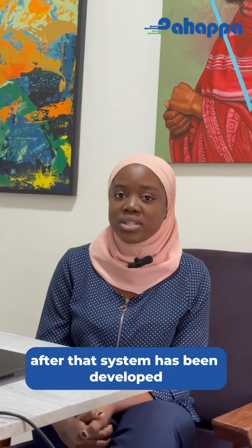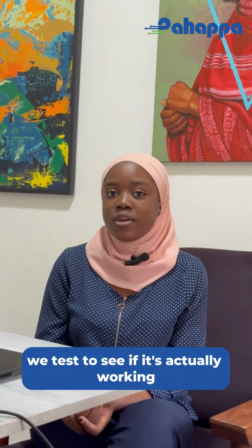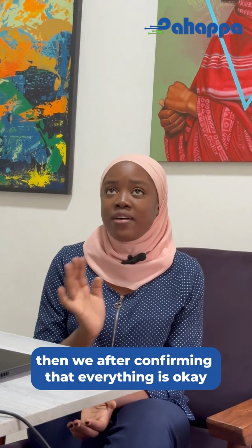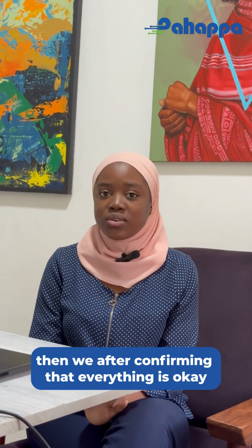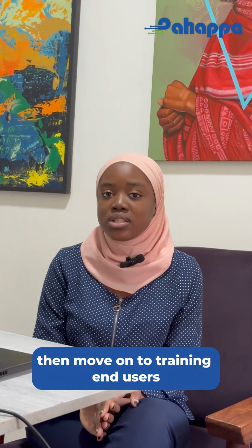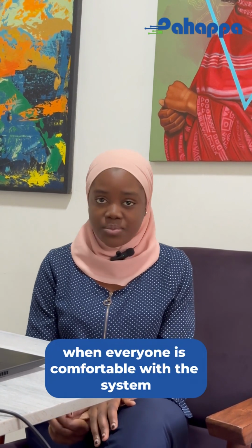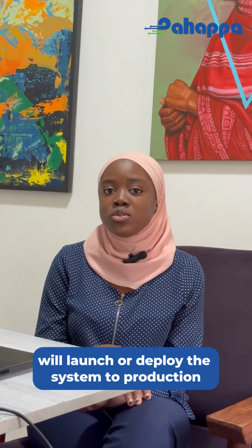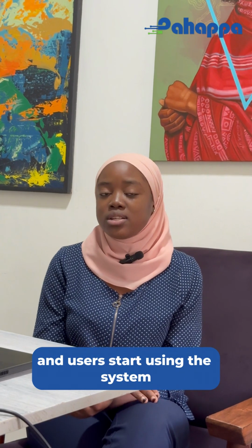Then we move on to testing. After the system has been developed, we test to see if it's actually working the way it's supposed to work. Then after confirming that everything is okay, we move on to training end users. When everyone is comfortable with the system, we launch or deploy the system to production and users start using it.